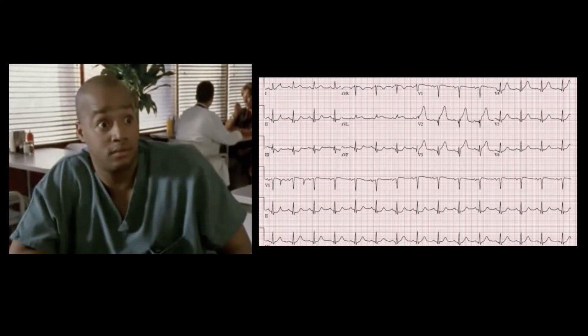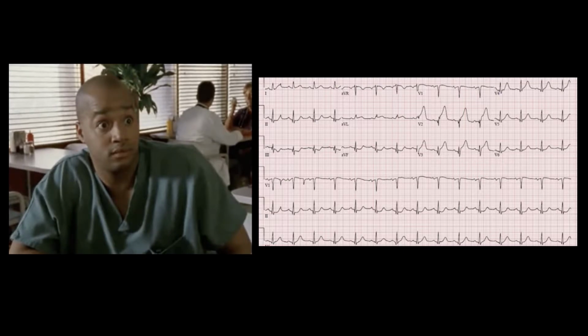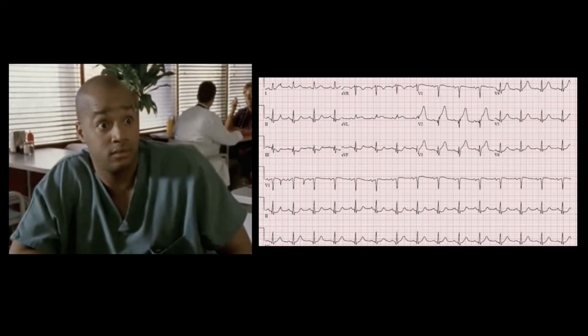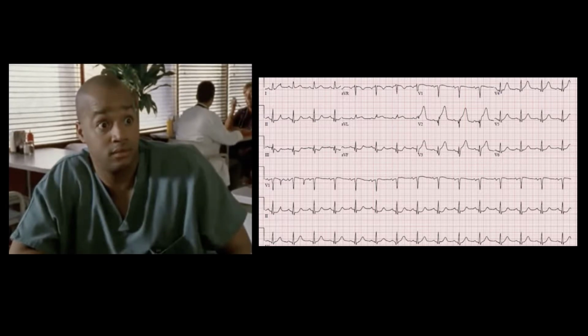In any other leads other than precordial leads, greater than 1 millimeter in 2 contiguous leads. And then there are 2 other categories that are considered to be a STEMI, even though there might not be true ST elevations. This is a new left bundle branch block and a posterior MI.